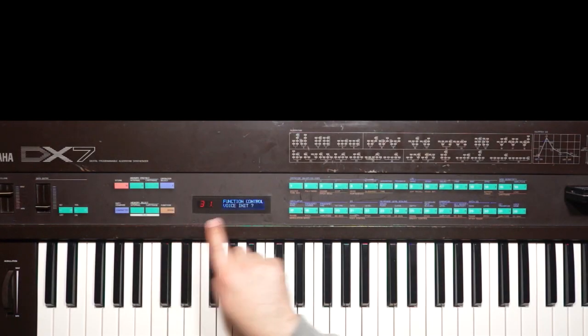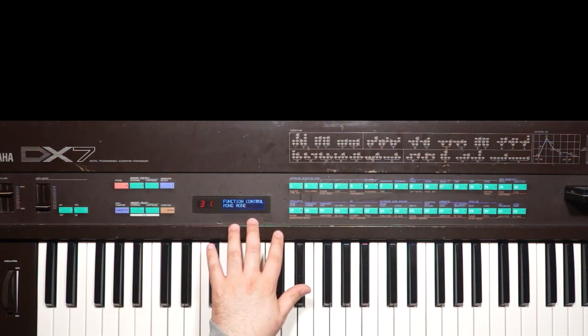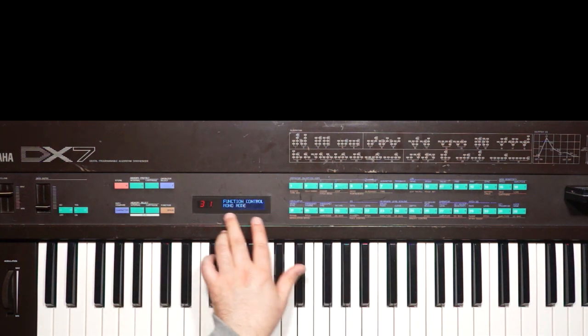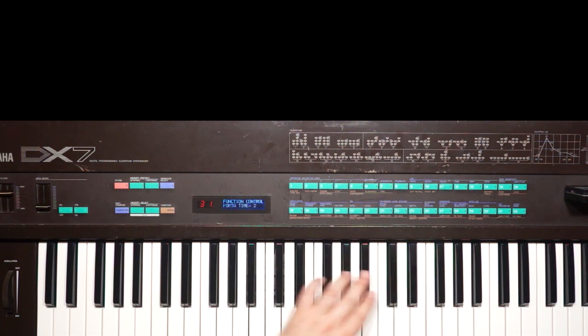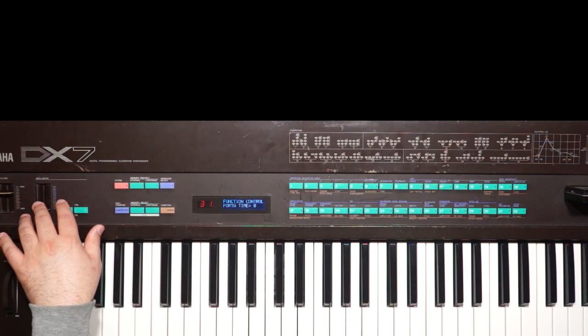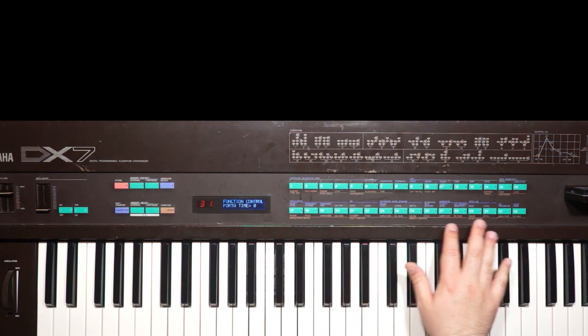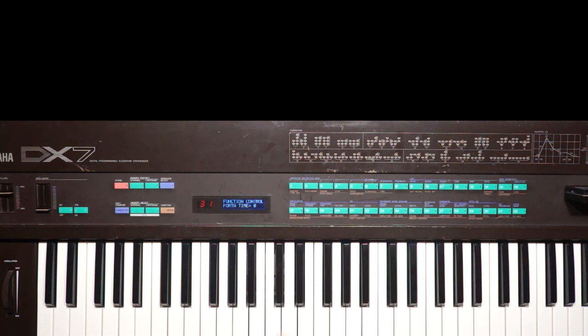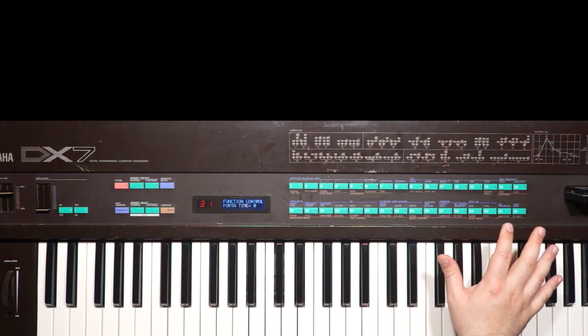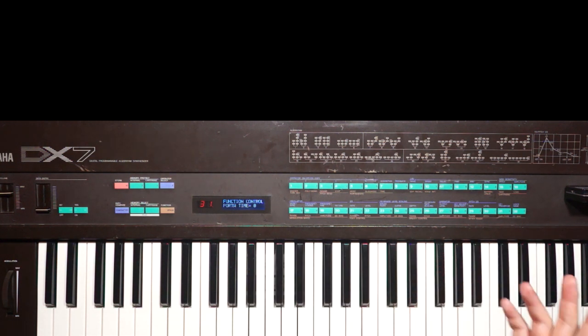So select function, go to polymono. This one is going to be in mono mode, so make sure you've selected that. Go to portamento time, make sure that's at 0. Now down here we've got our expression controls, and there are 4 of them: aftertouch, breath control, foot control, and modulation wheel. They all have the same settings, and all of the settings will be set the same way.